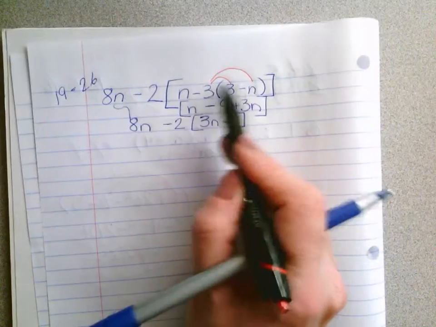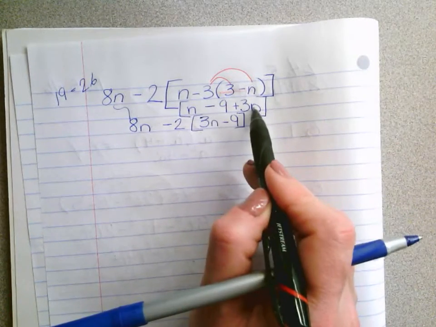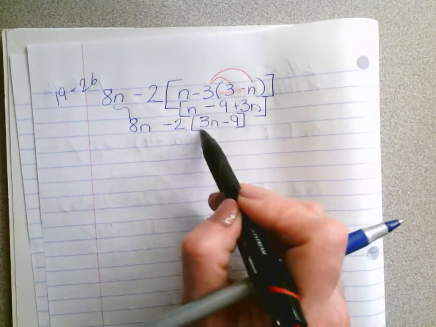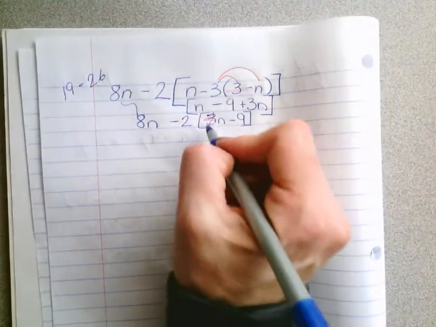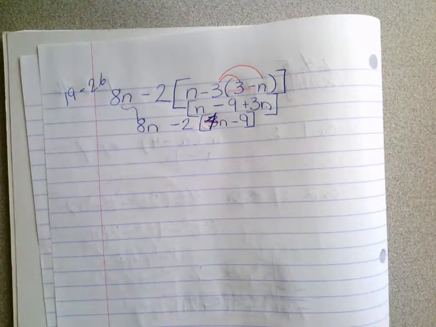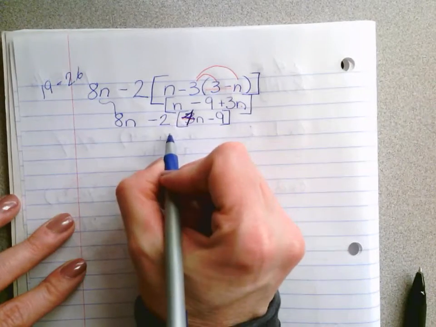Okay, so we first distributed the negative 3 into the parentheses here. Then we combined like terms within the brackets. That should be a 4 here, 3n and a positive n. Now we're going to multiply that by negative 2.